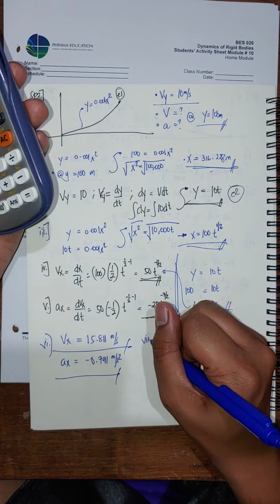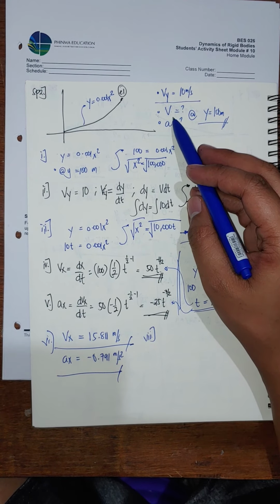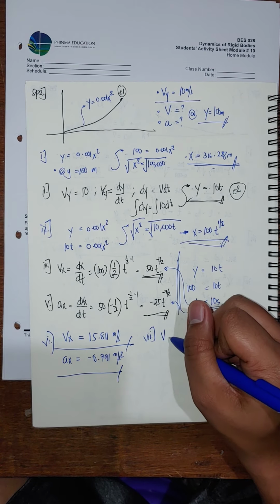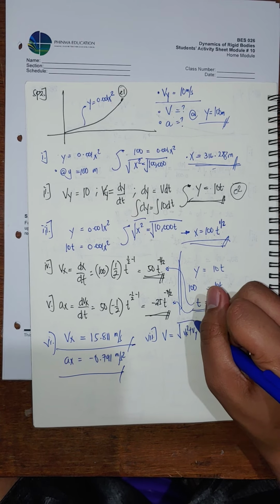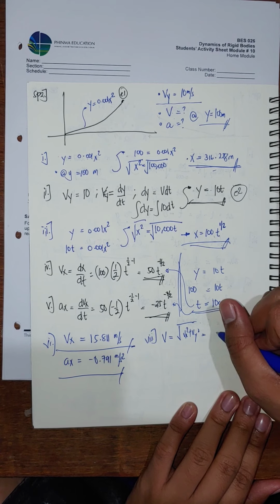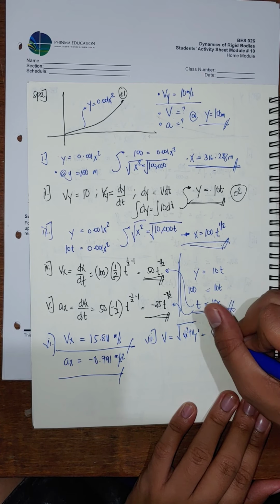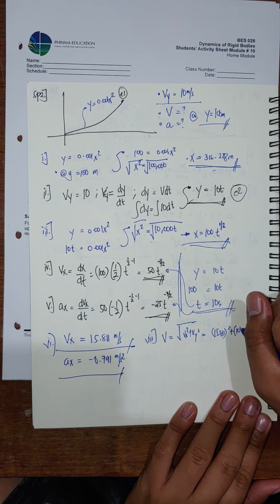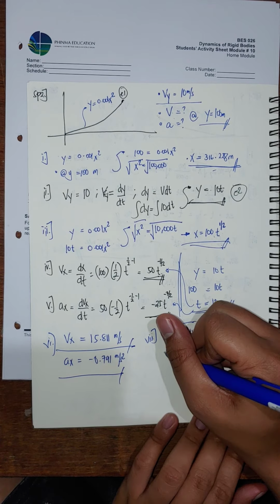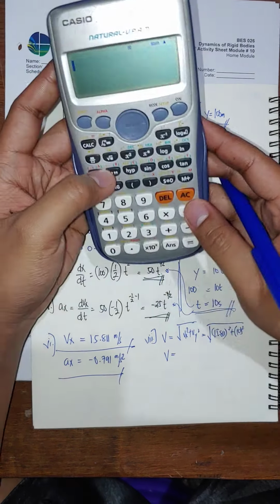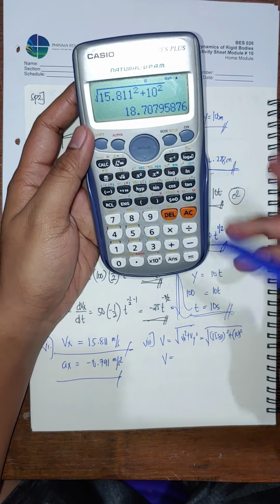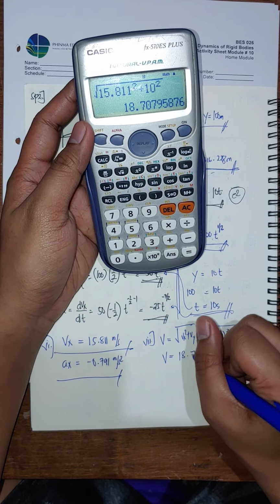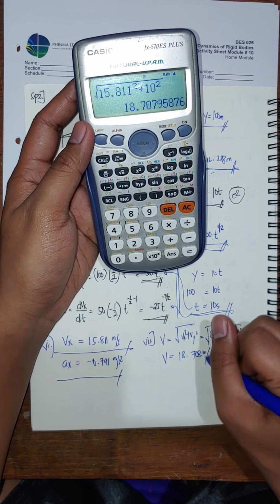Now, getting the magnitude of velocity, v equals the square root of vx squared plus vy squared. Substituting these values, we have the square root of 15.811 squared plus 10 squared. So our magnitude of velocity is 18.708 meters per second.